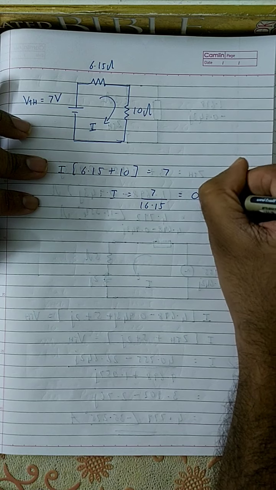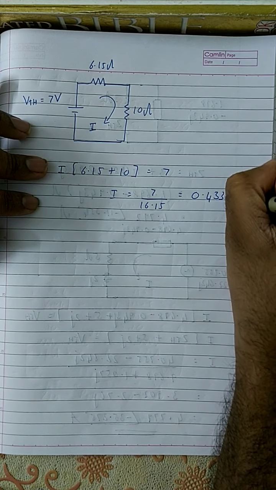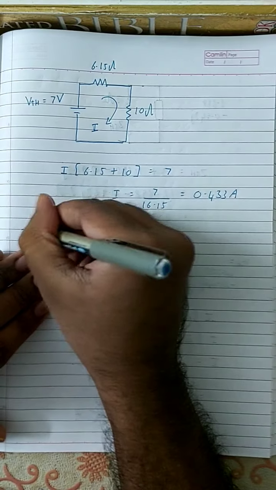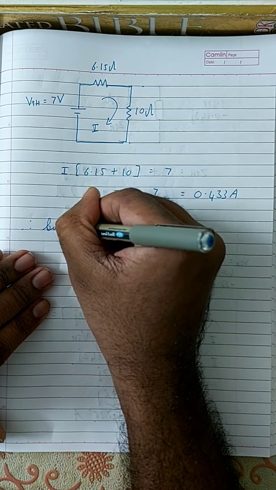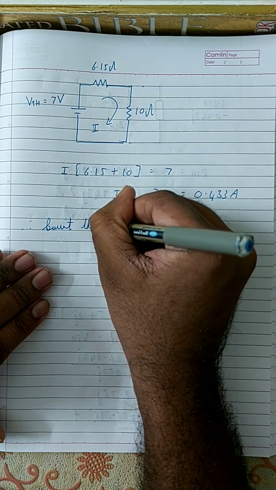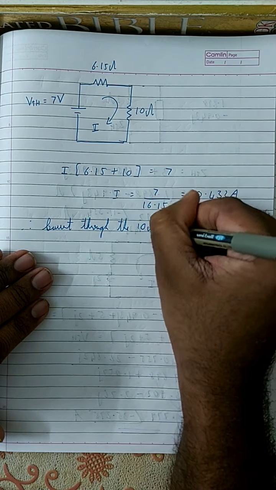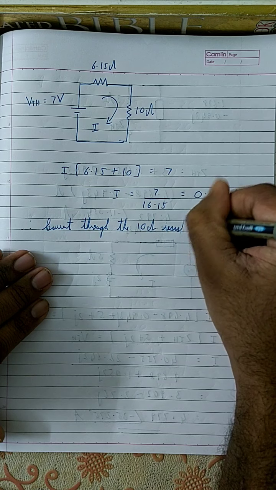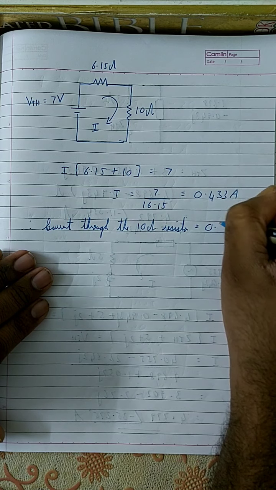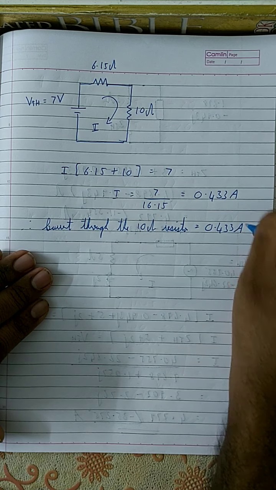That is the answer. Therefore, the current through the 10 ohm resistor is equal to 0.433 amperes. Okay.